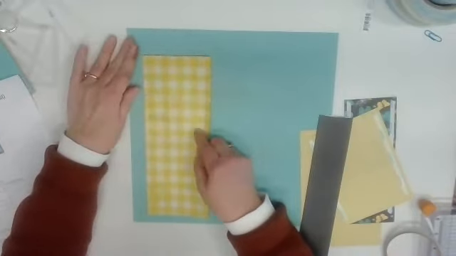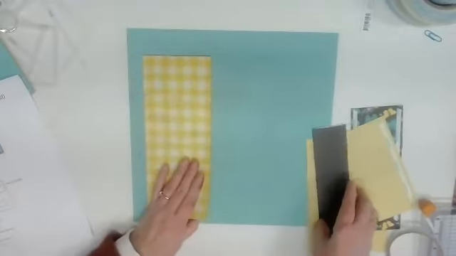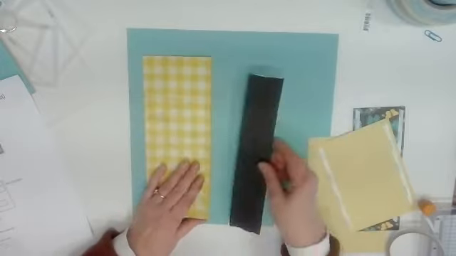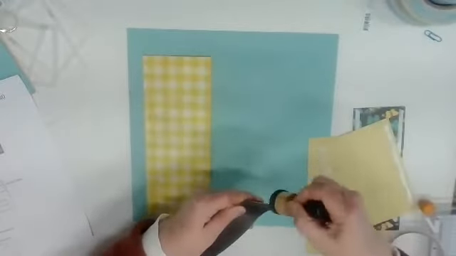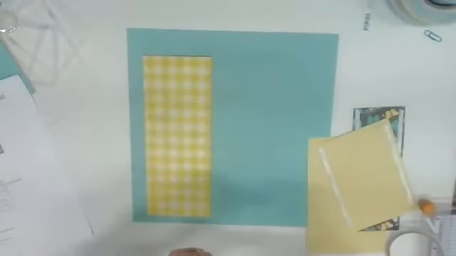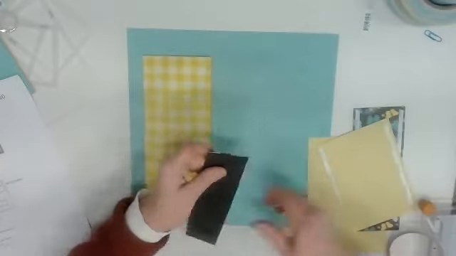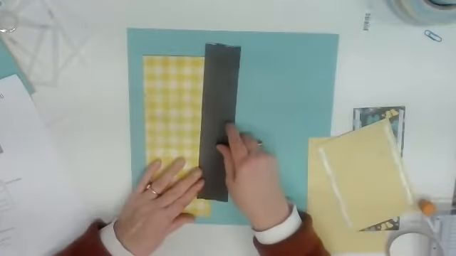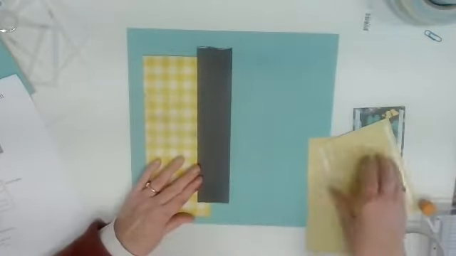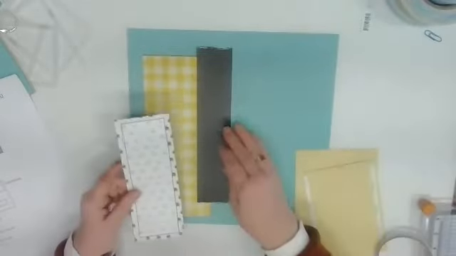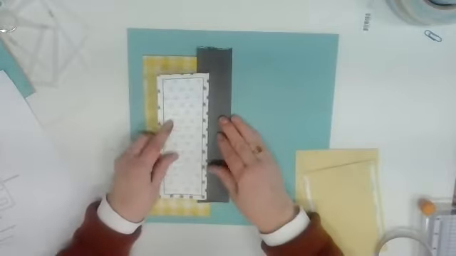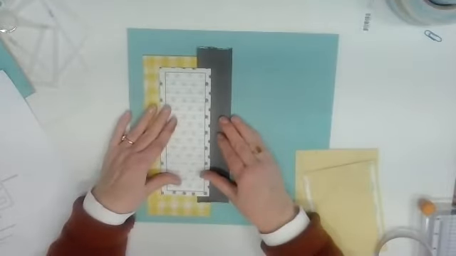I'm only going to tape the one side because I need to overlap that piece in next. So that is going to go like that. My long piece then will slip on top of that.